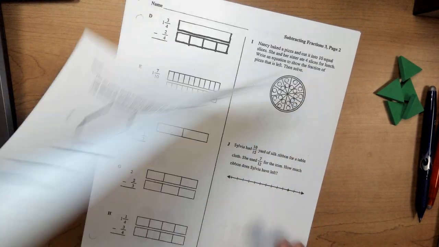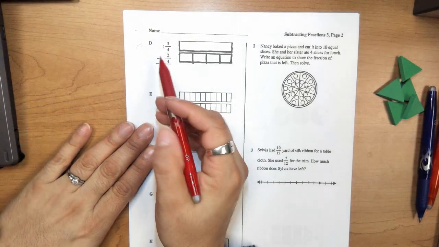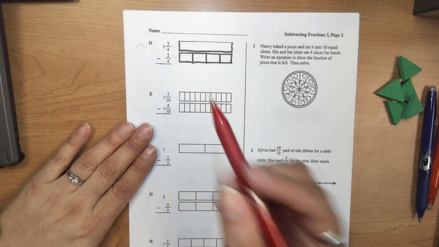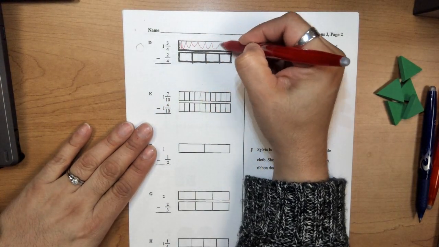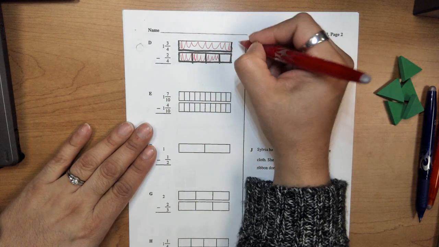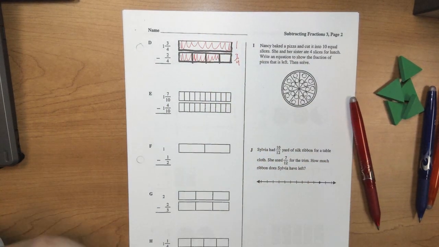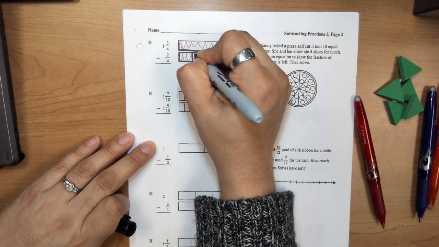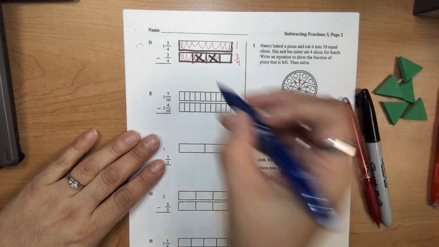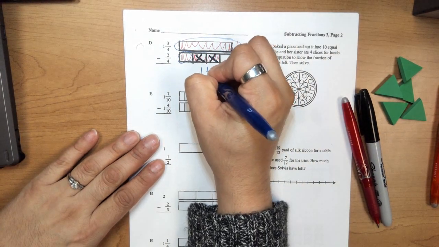Let's take a look at our next page. We have the same little setup. Let's take a look at D. We have 1 3/4 minus 2/4. So let's shade that in. 1 3/4. 1, 2, 3. Here's our 1 whole. Here's our 3/4. We're going to take away 2/4. 1, 2. What are we left with? 1 and 1/4.